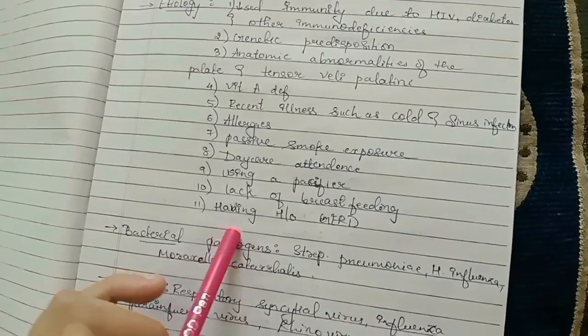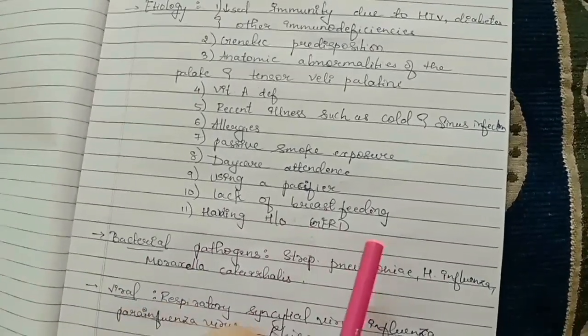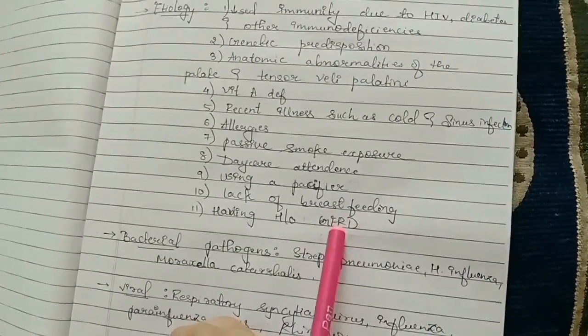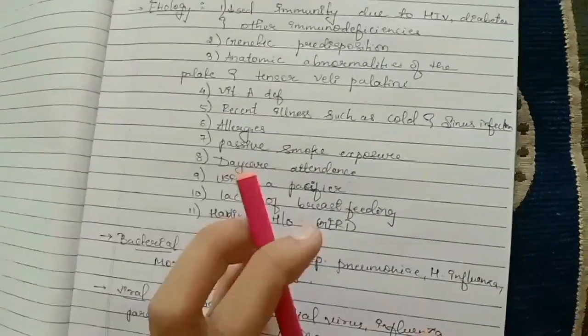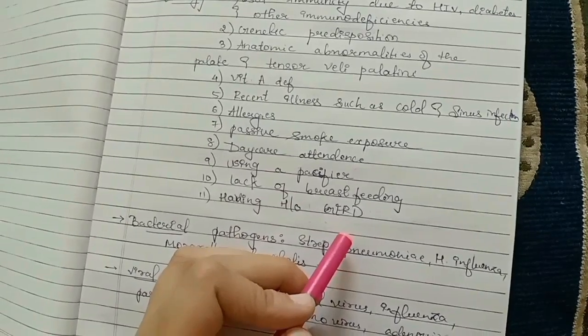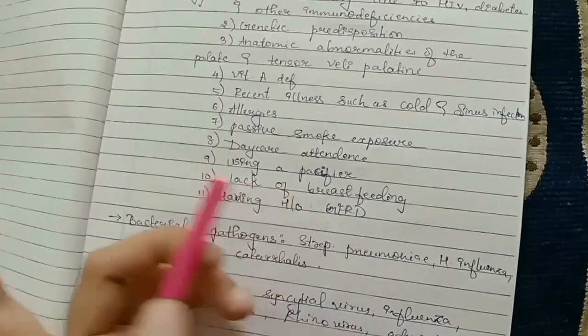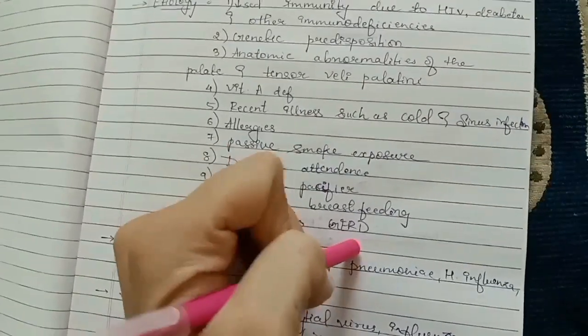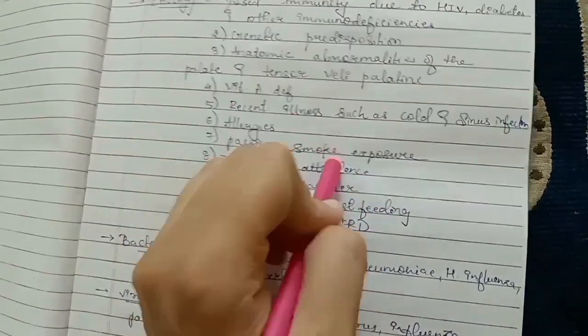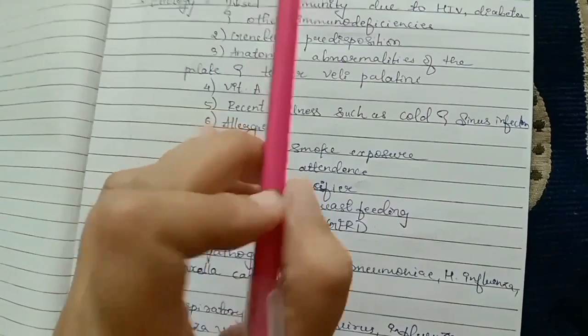Then having a history of GERD. Why does this happen? Because in GERD the gastric contents travel from the stomach to the esophagus, and from the esophagus to the middle ear.